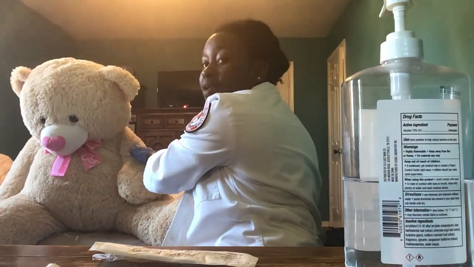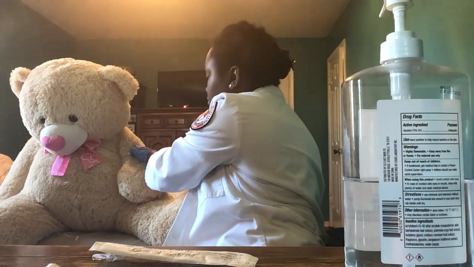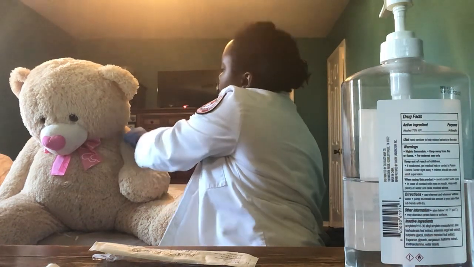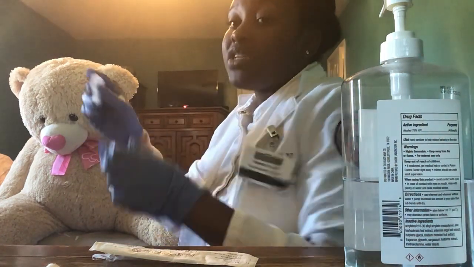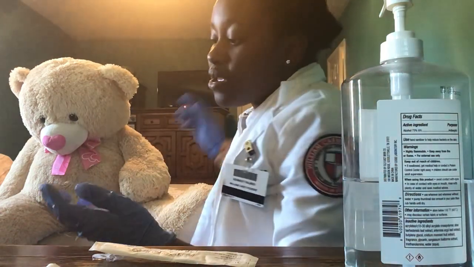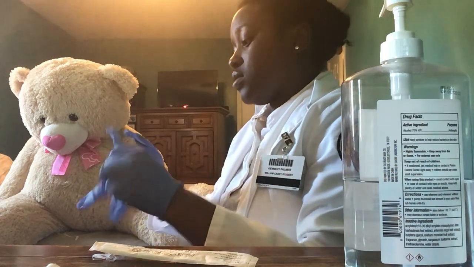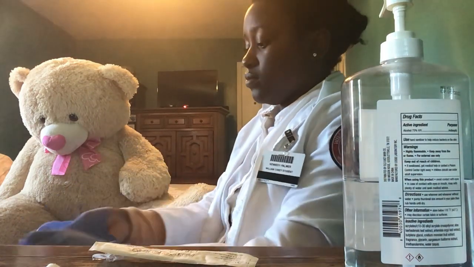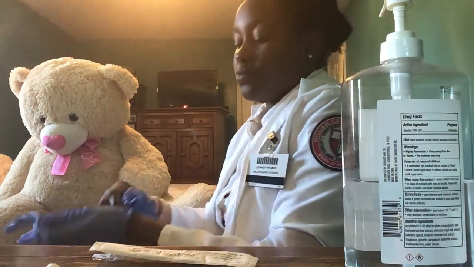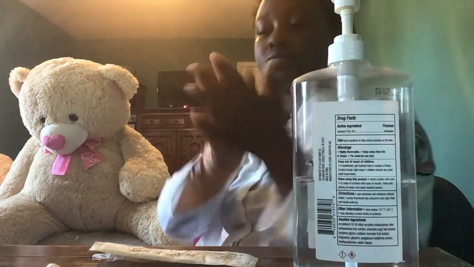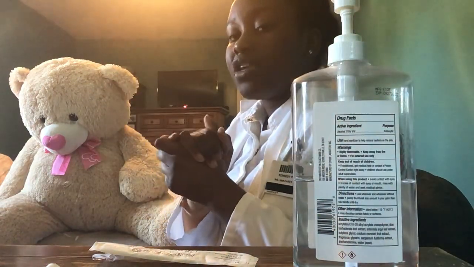I'm going to gently apply pressure with this cotton swab. Okay. After pressure has been applied, I'm going to dispose of this as well in the biohazard bin. I am going to remove my gloves and perform hand hygiene. And I'm going to document this procedure.